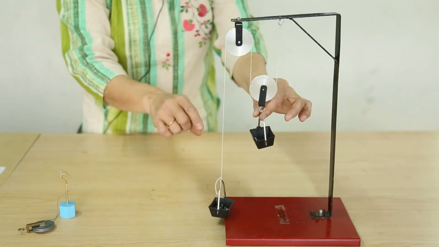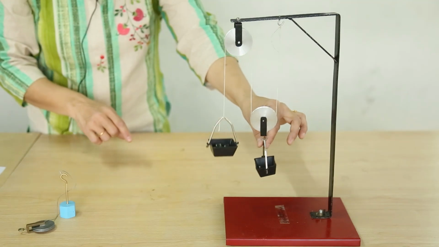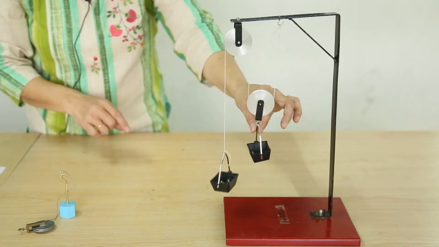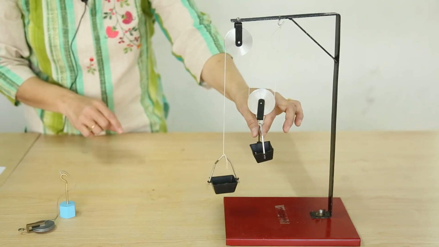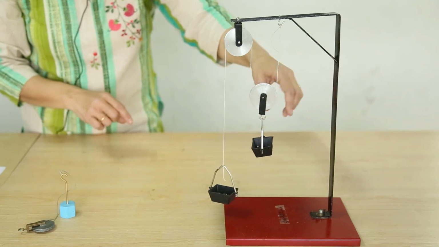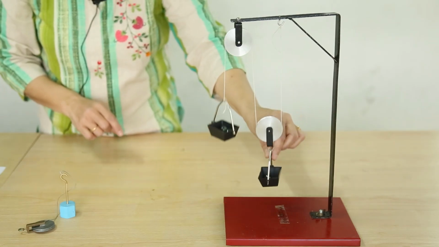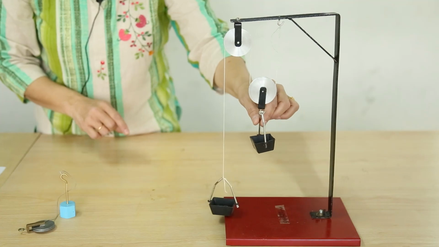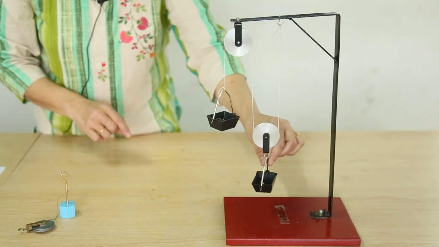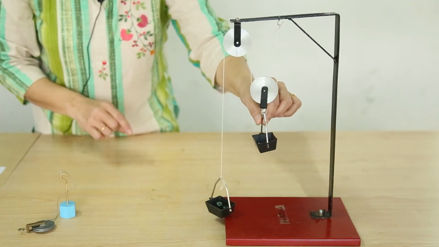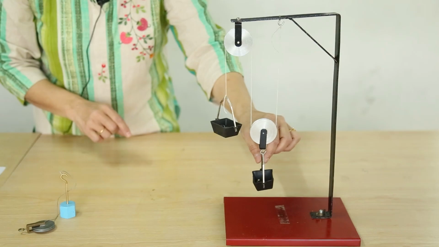So in daily life there are so many examples of pulleys, like elevators, exercise equipment, theatre curtains, flagpoles, blinds, garage doors and clothes dryers, which are the most commonly seen examples in our daily life.